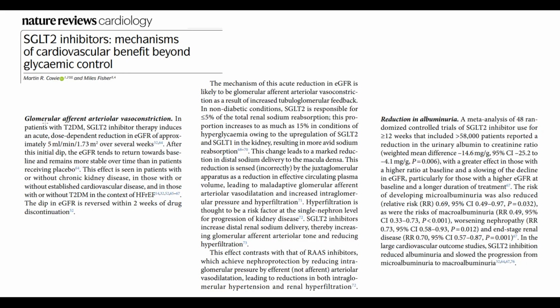So SGLT2 inhibitors induce dose-dependent reduction of glomerular filtration rate. The mechanism we already discussed. The reason why it's important is that hyperfiltration is a risk factor for single nephron level progression of kidney disease, and also it can manifest as macroalbuminuria. So SGLT2 inhibitors, by increasing distal renal sodium delivery, provoke vasoconstriction of the afferent arteriole, and by this we reduce hyperfiltration.